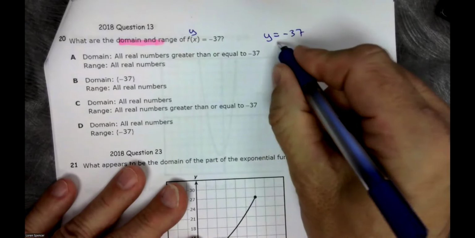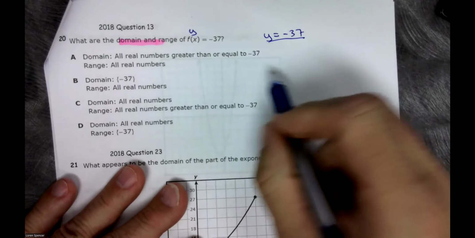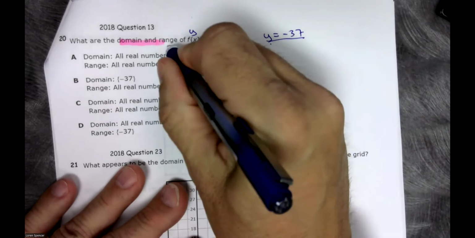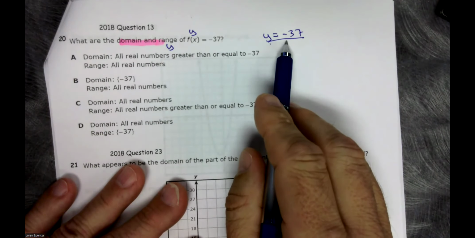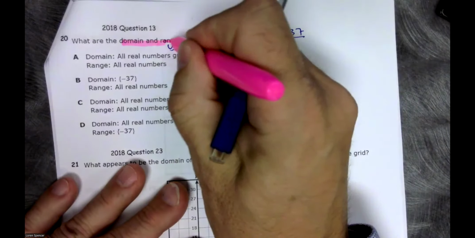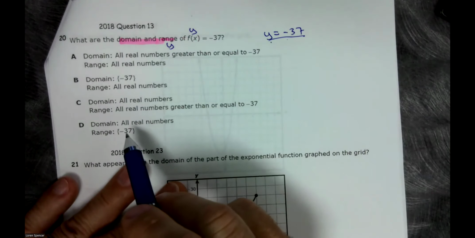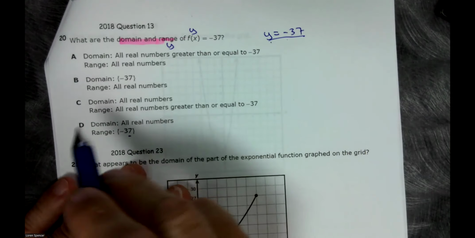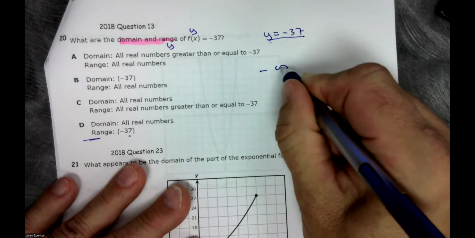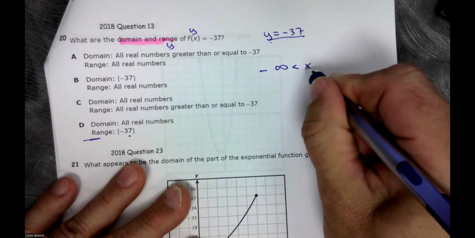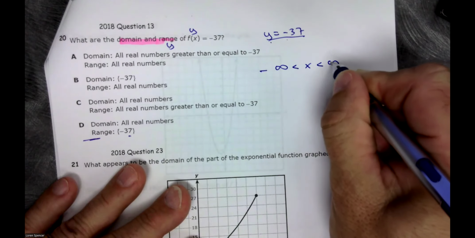And so my y value equals negative 37. So the range, remember the range is your y value, the range is going to be negative 37. All right, so we know what our range is. In the domain, we said the x values were negative infinity less than x, all the way to positive infinity.